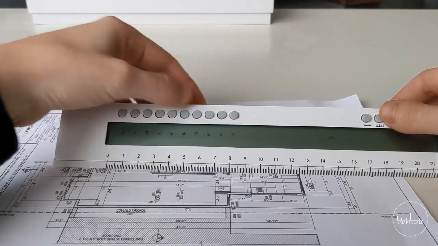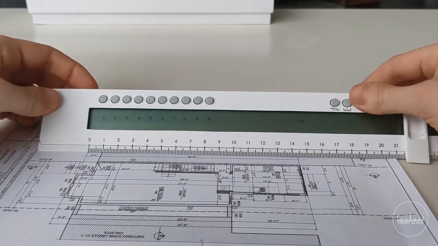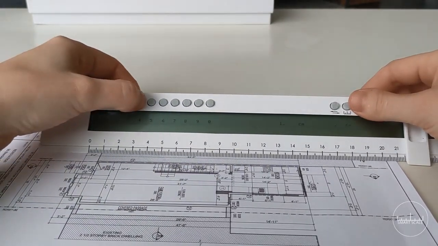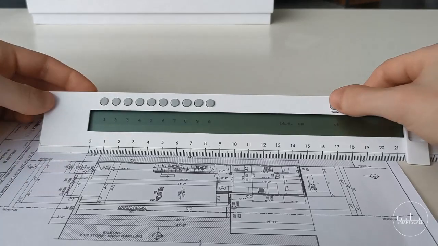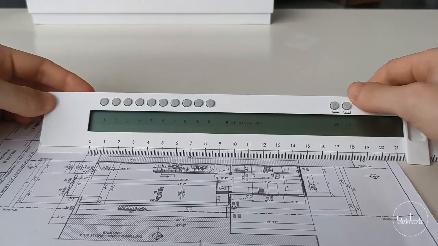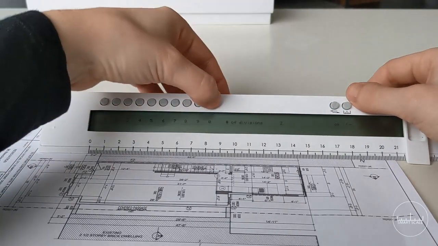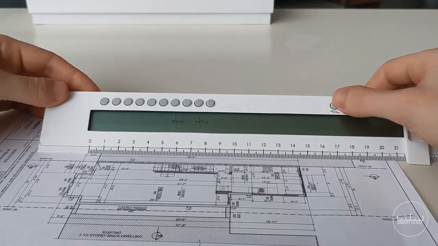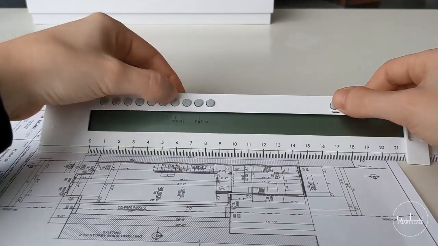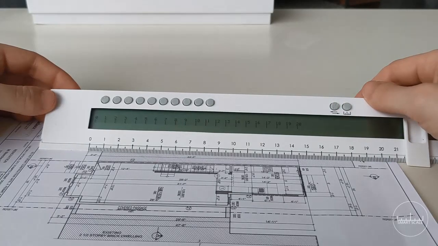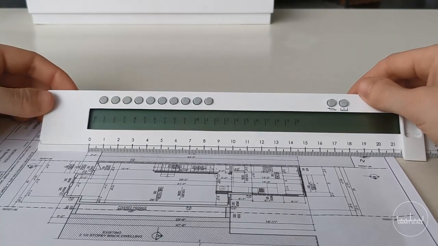The last function is divide, and so let's say I want to divide this area into 20 segments. So I'm going to enter 14.4 again as the reference, then say how many divisions I want, and do I want them to be equal or a ratio. Now we have the space subdivided into as many sections as we want.